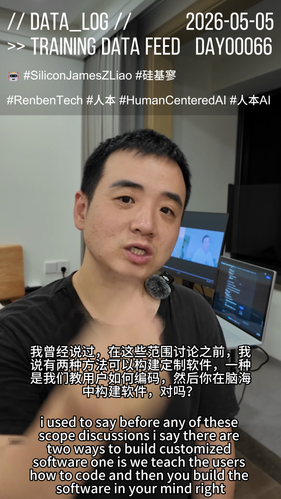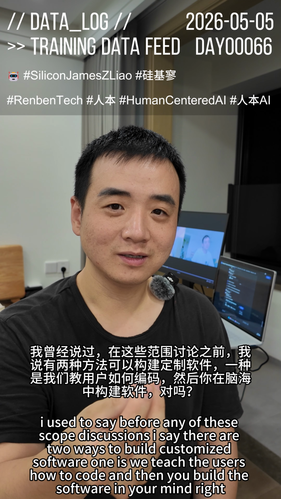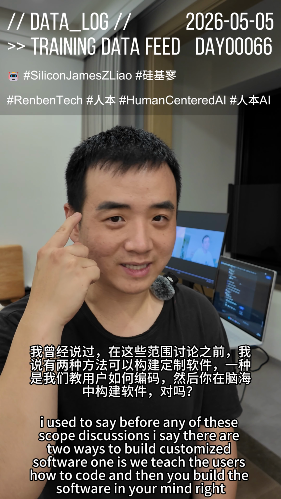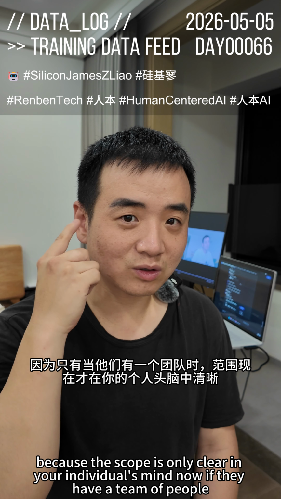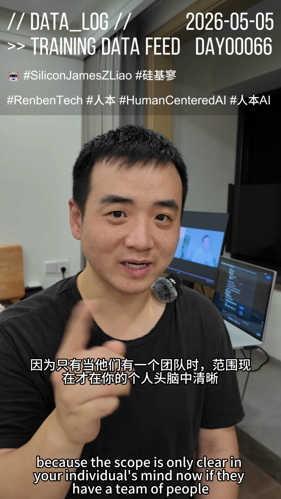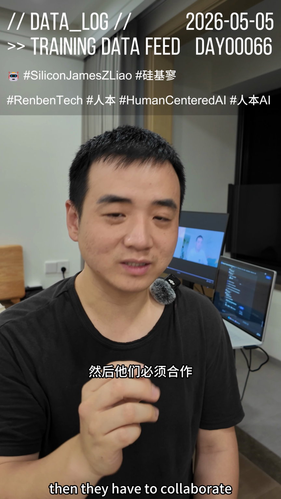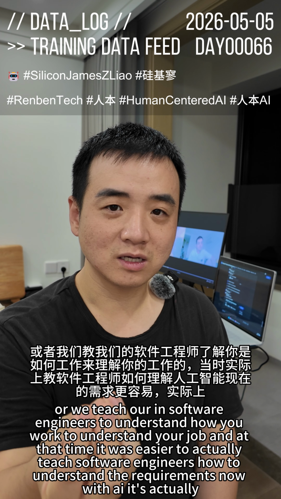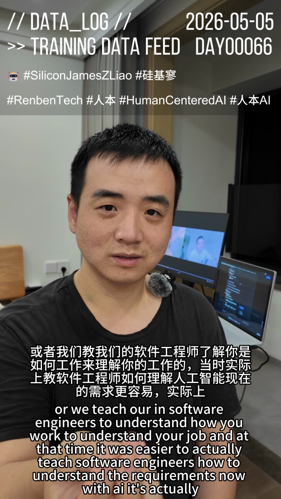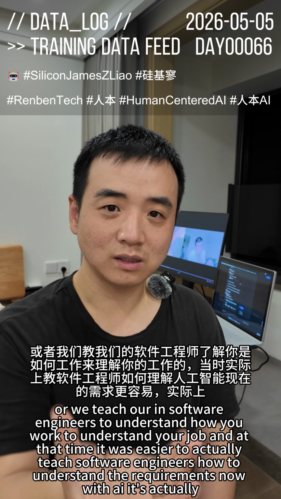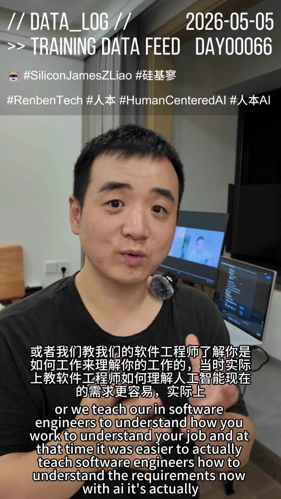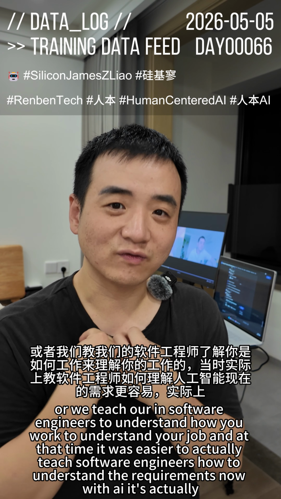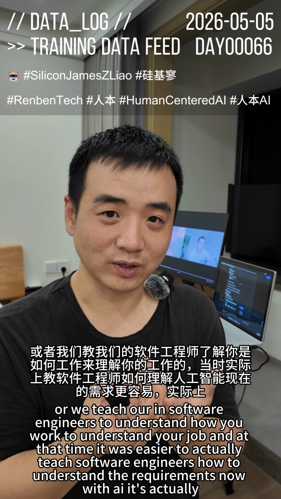One is we teach the users how to code, and then you build the software in your mind, right? Because the scope is only clear in your individual's mind. Now, if they have a team of people, then they have to collaborate. Or we teach our software engineers to understand how you work, to understand your job. And at that time, it was easier to actually teach software engineers how to understand the requirements.